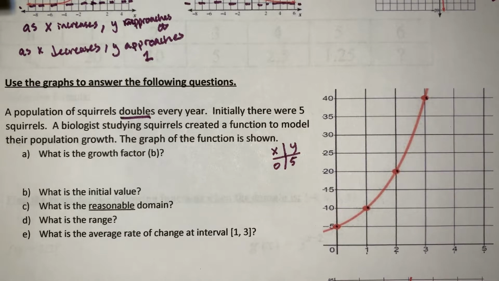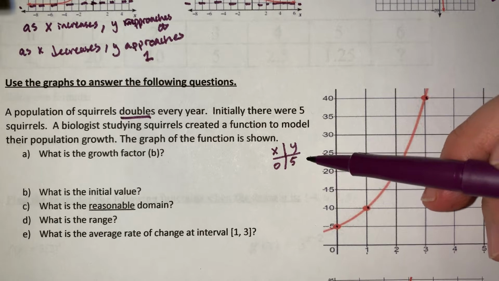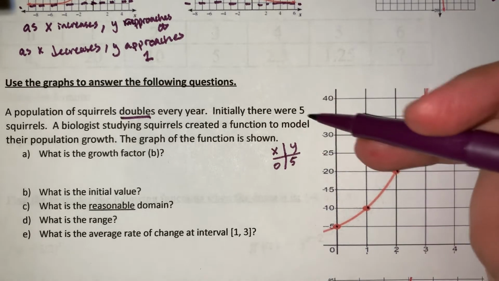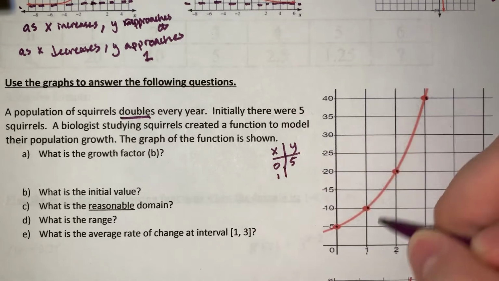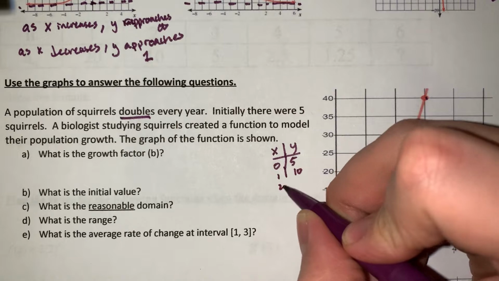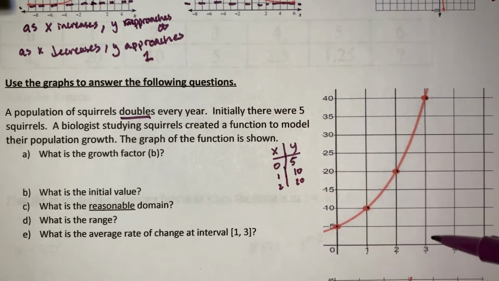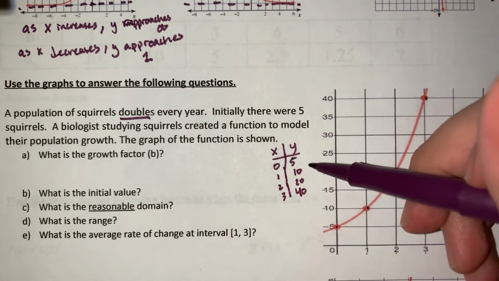So that tells me, okay, before any time has passed, they were 5. In other words, it started with 5, which makes sense because my problem told me that. 1 is 10, 2 is 20, 3 is 40.